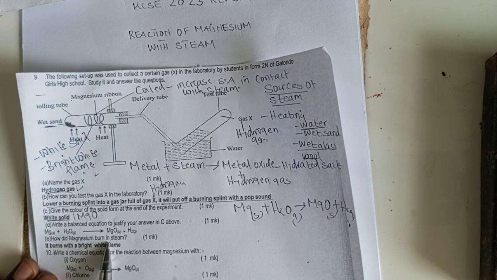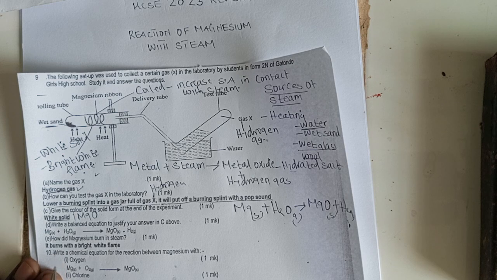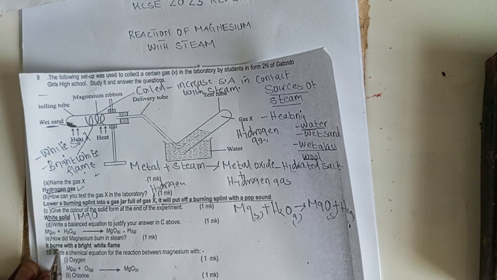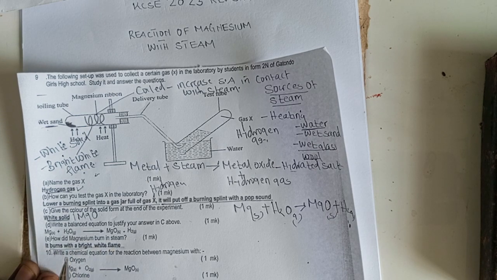How did the magnesium burn in steam? Magnesium burns in steam with a bright white flame.